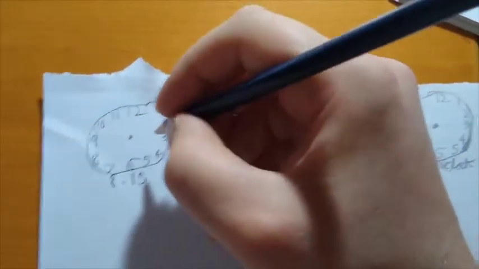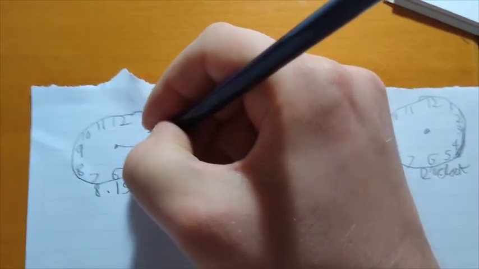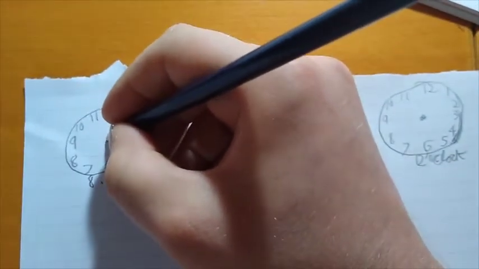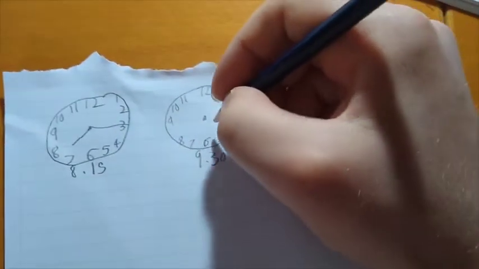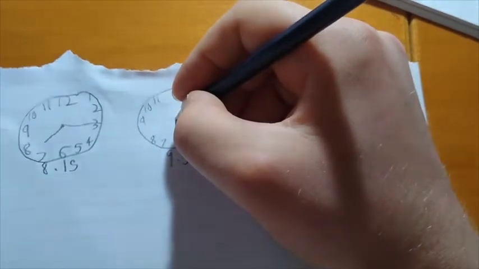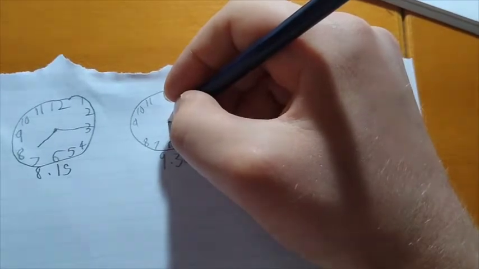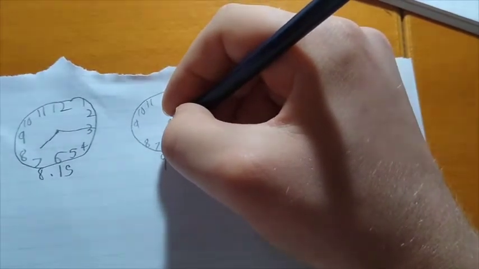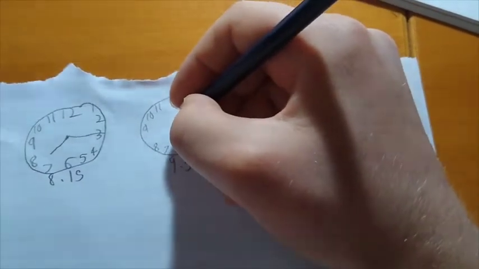So, our first clock face is 8:15. So we need to draw the big hand towards the 3 and the little hand towards the 8. 9:30. As it's 9:30, 30 minutes have passed. And 30 minutes is shown on the clock by the big hand pointing at number 6 and the little hand pointing at number 9.